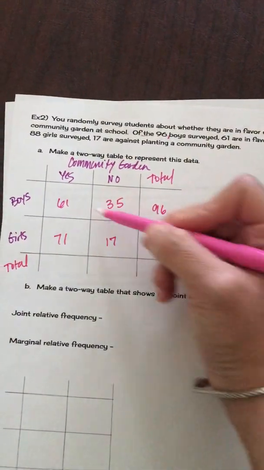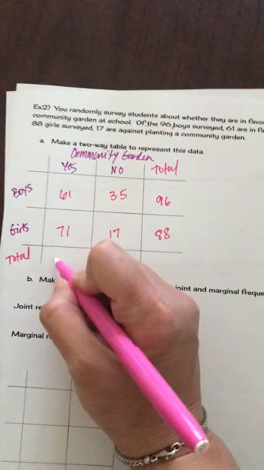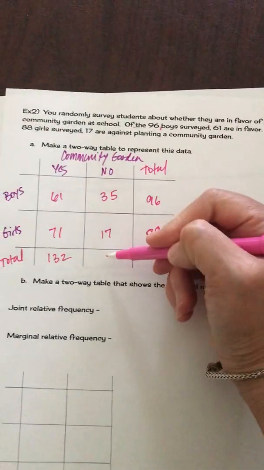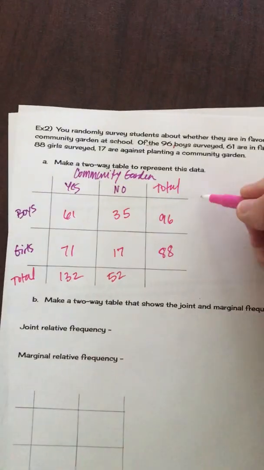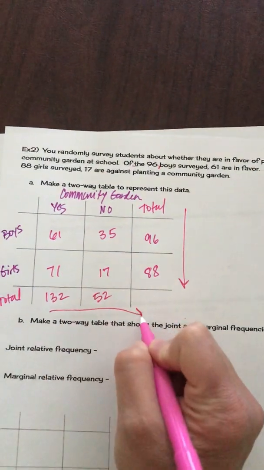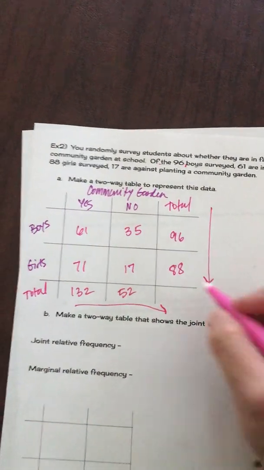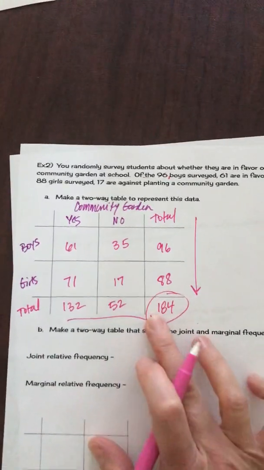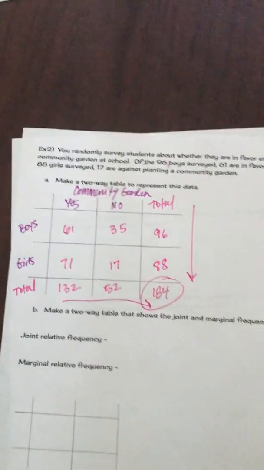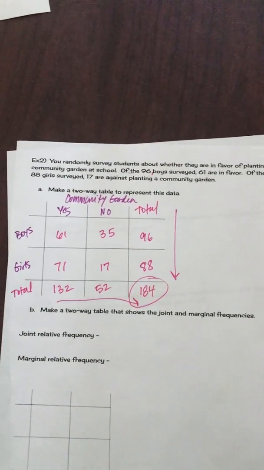I add up the yes column and get 132, and the no column and get 52. Remember, this column and this row should all add up to the same number, so we should get 184. That's telling us there's 184 people in our survey. All right, so that's a two-way table.